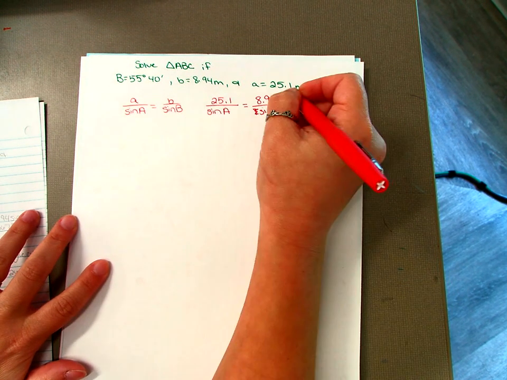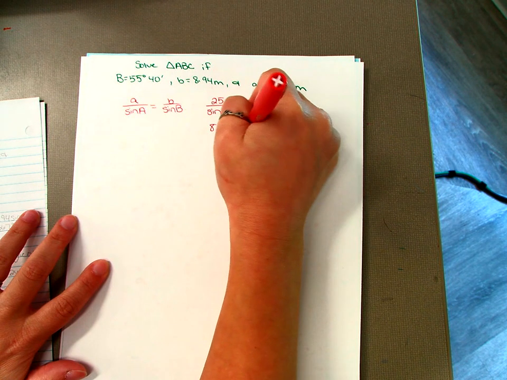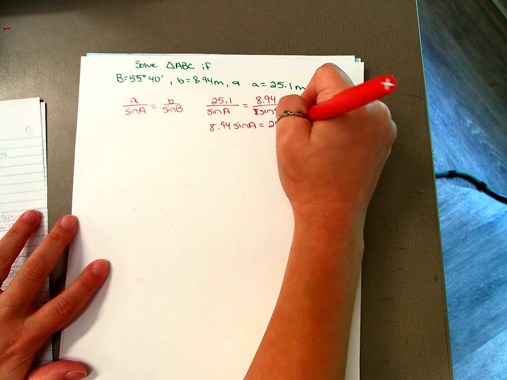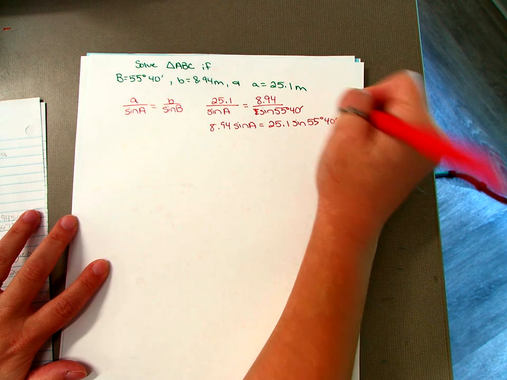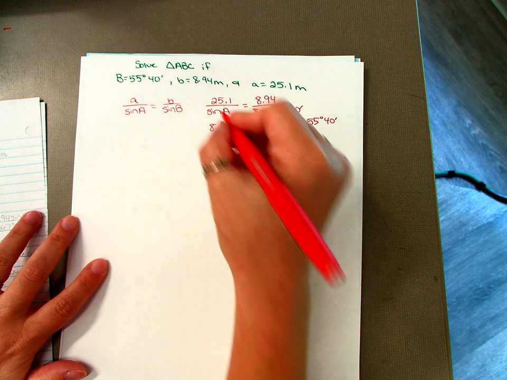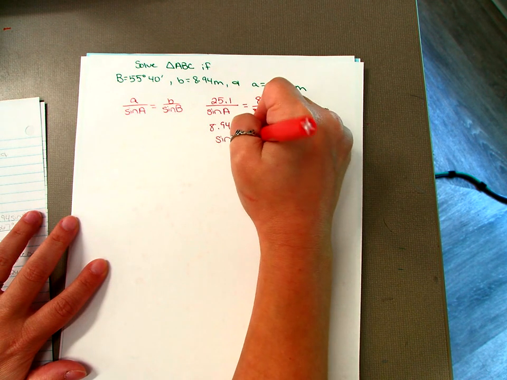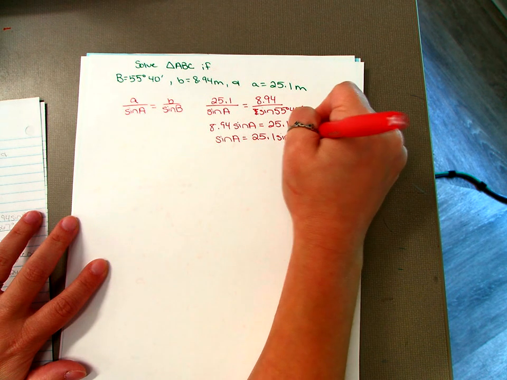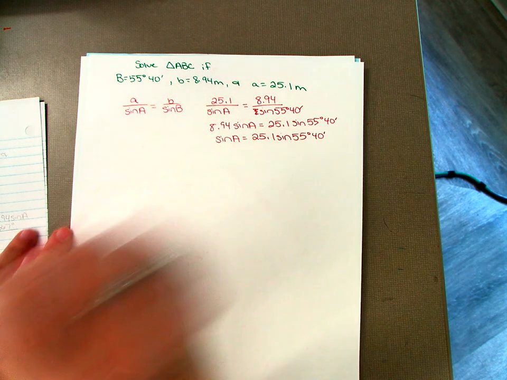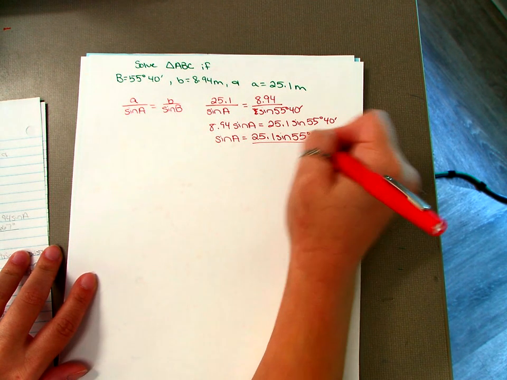We do that, we can do cross multiplication. 8.94 sine A. Remember, you always want to wait until the very last step, if possible, before you do any type of rounding. 25.1 all over the 8.94.